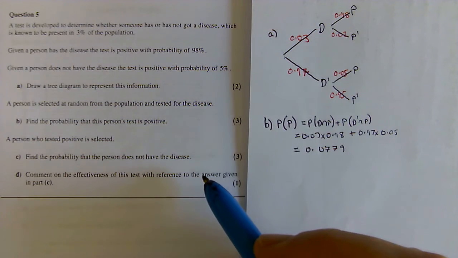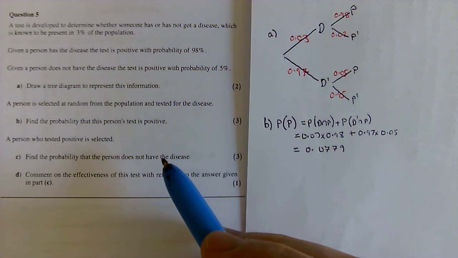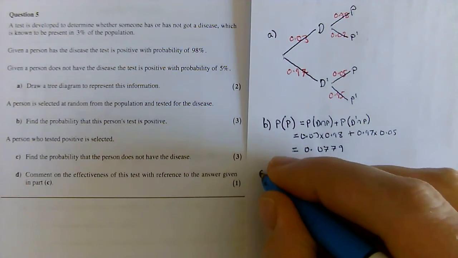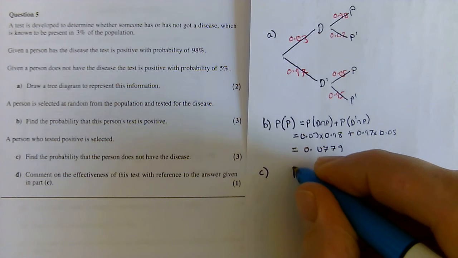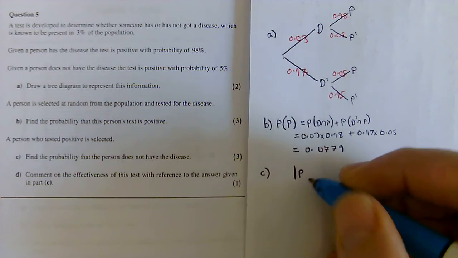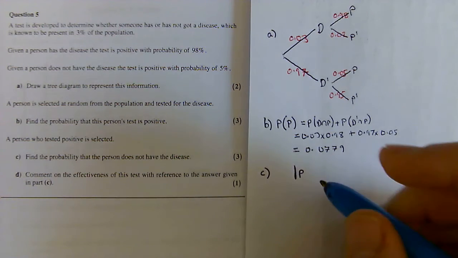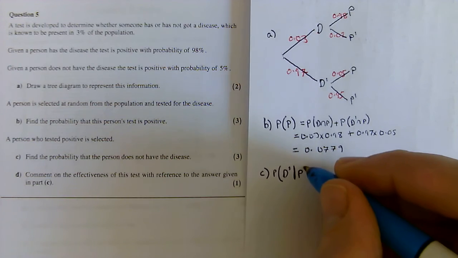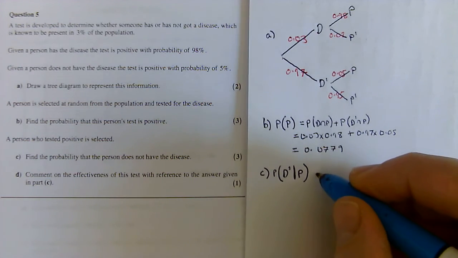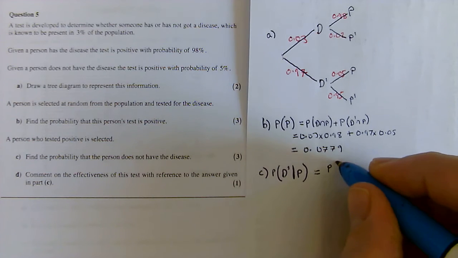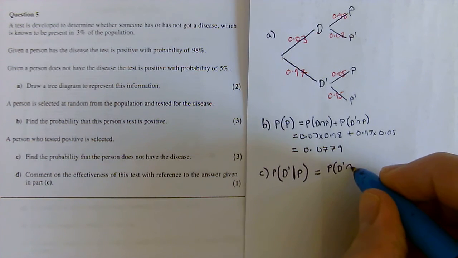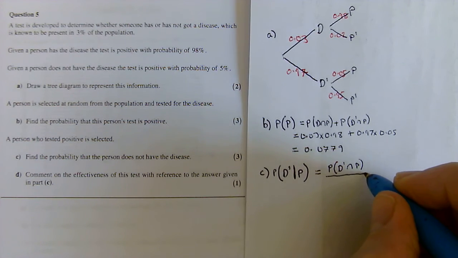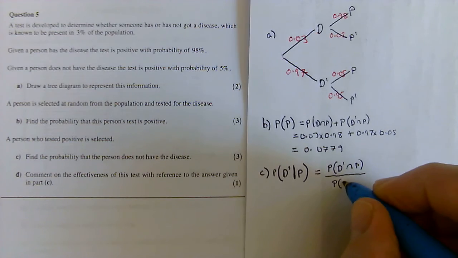Part C is asking us to do a conditional probability calculation. So it's saying a person who tested positive is selected. So we know that this is going to be given that they're positive. Find the probability they do not have the disease. So this is not having the disease given they tested positive. Okay, well that's going to be the probability that they didn't have the disease and they tested positive, divided by the probability that they tested positive.